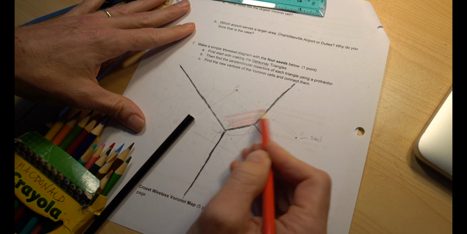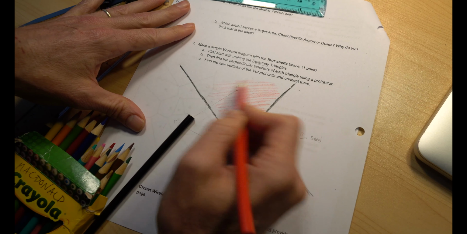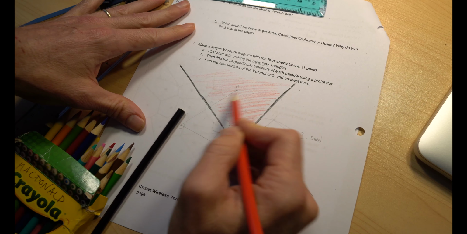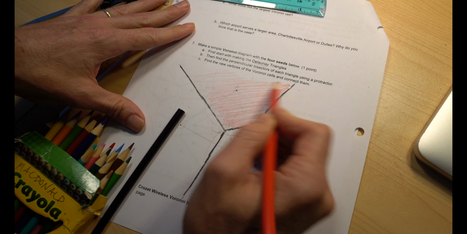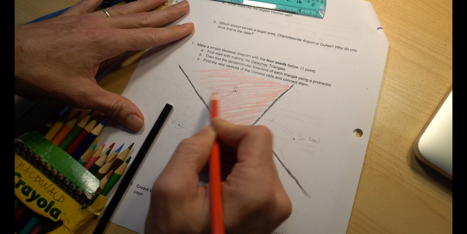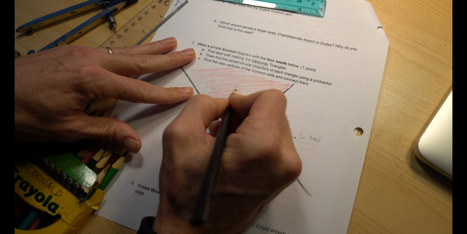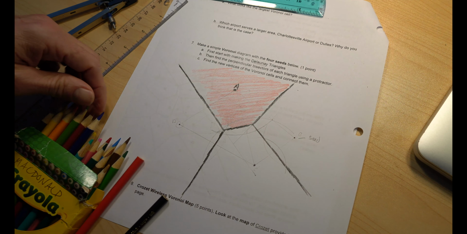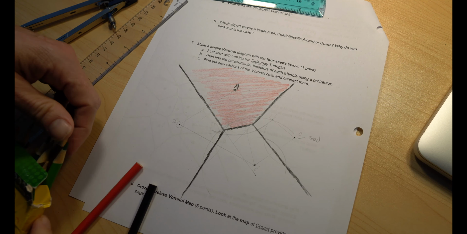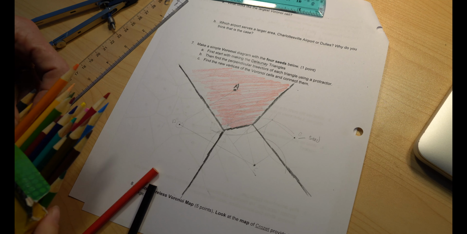So here is the cell, and this is an unbound cell here. I need more seeds if I'm going to get some more boundaries. Okay, so that is for that seed, and that was for A, and I don't know, yellow.